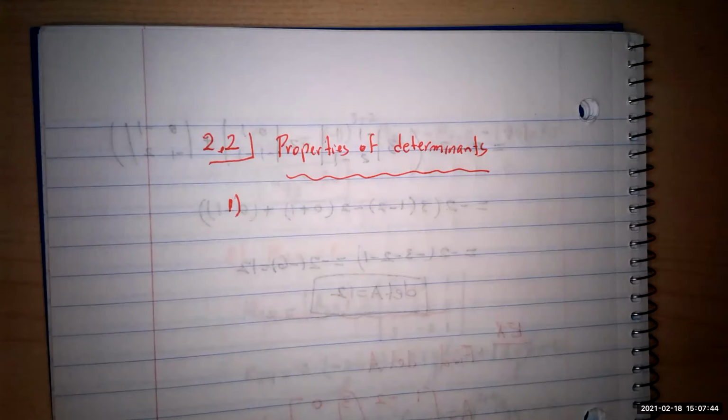If A is a square matrix, then the determinant of A is the same as the determinant of its transpose. It would be very useful in future. We're going to use it.